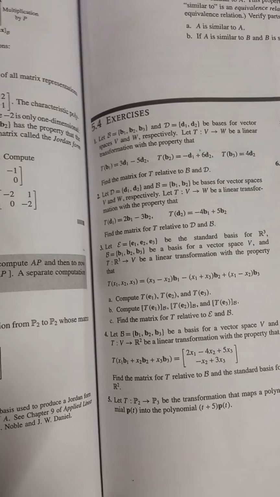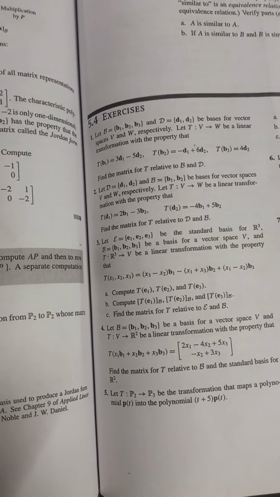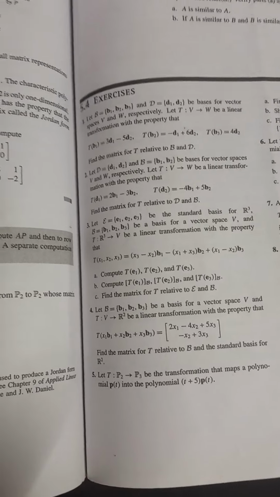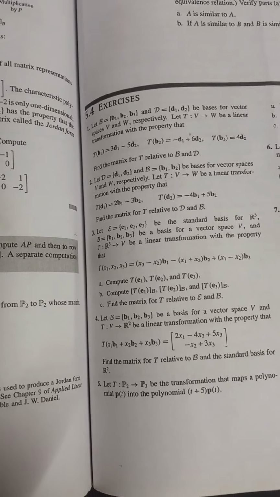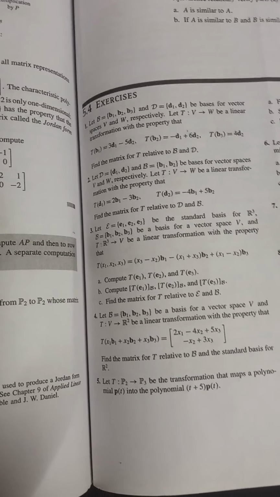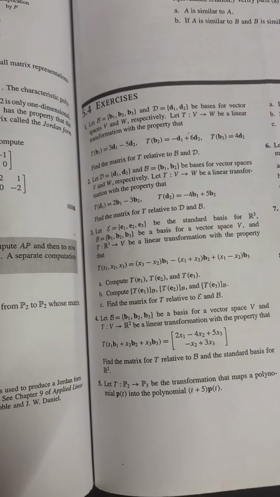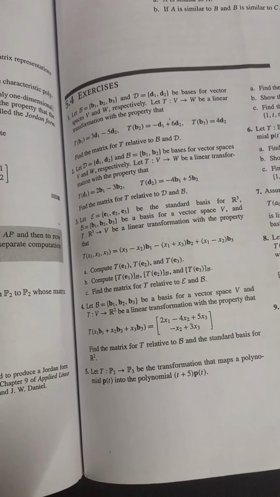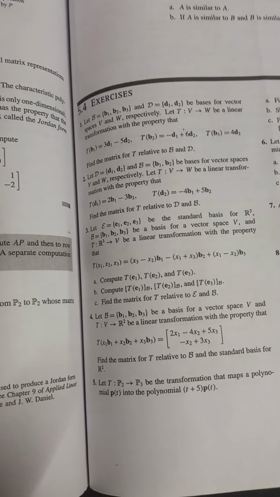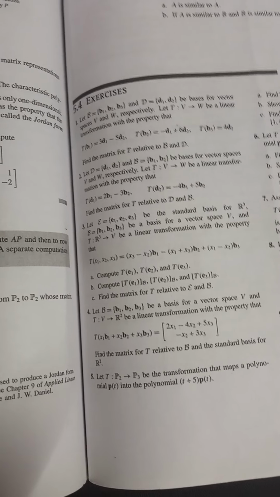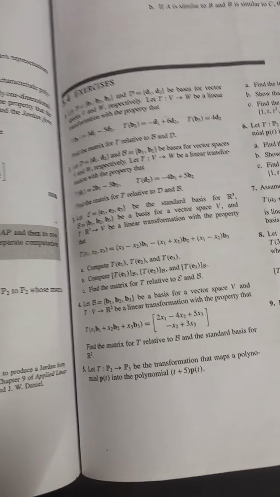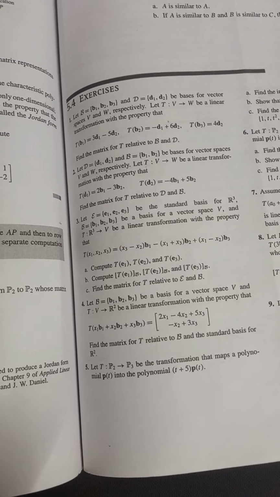T from R cube to V is a linear transformation, right? And E is equal to E1, E2, E3, a basis for R cube. Next, B is equal to B1, B2, B3, a basis for V, right?